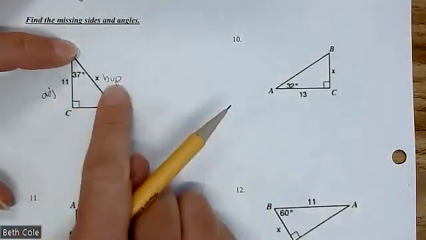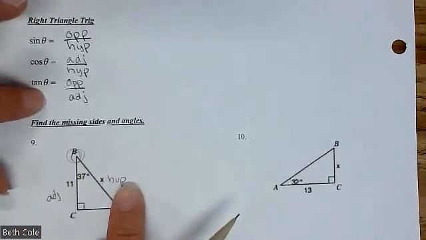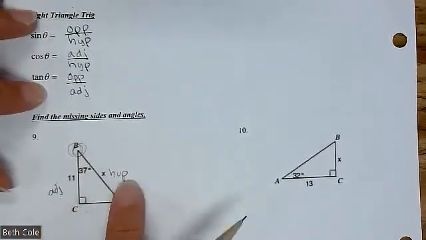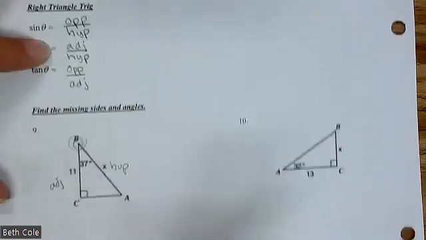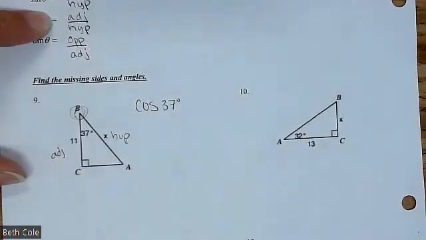So look, if you have adjacent and hypotenuse, go back up here. Which one of these, sine, cosine, or tangent, involves adjacent and hypotenuse? Cosine. You're going to write cosine 37 degrees. You can't have sine, cosine, or tangent without an angle. Like it's sine of an angle, cosine of an angle, tangent of an angle.